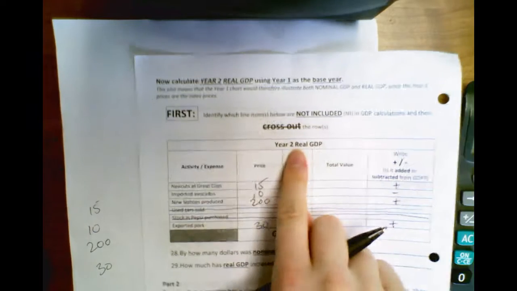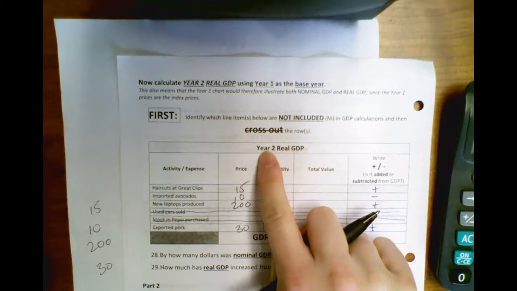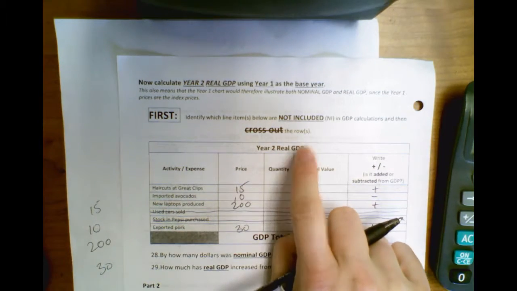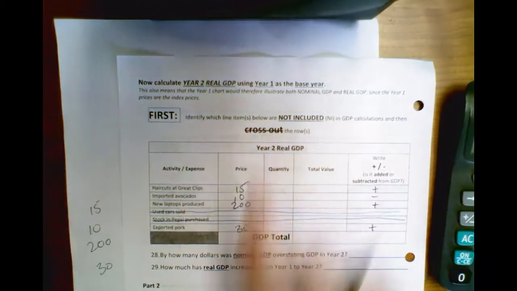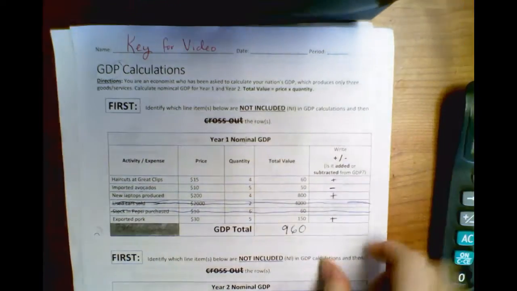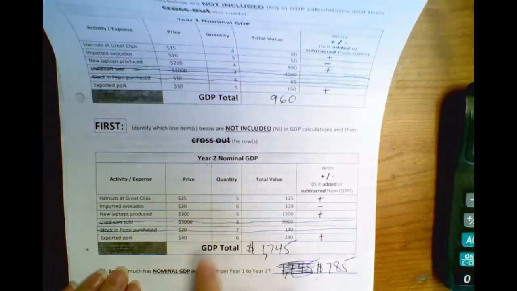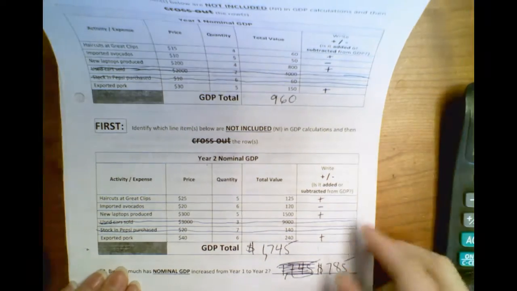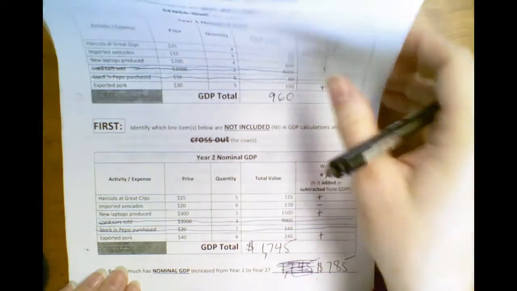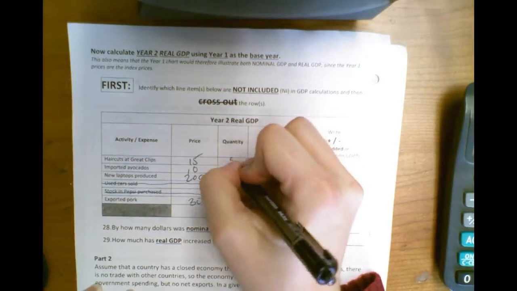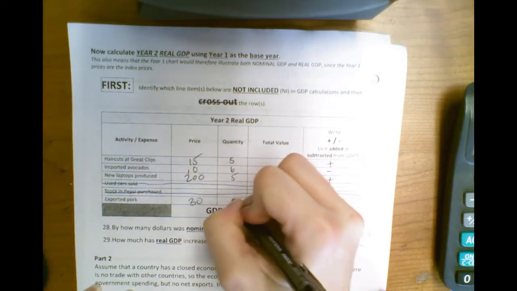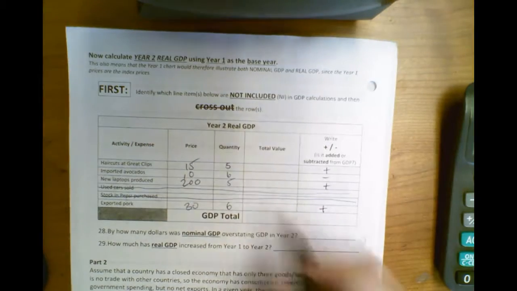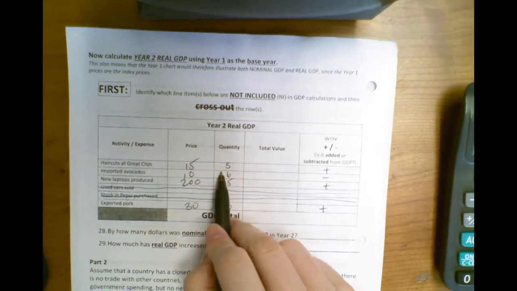But we're trying to find the real GDP for year 2. So we've got to know what was actually produced in year 2. To find out what was produced in year 2, we have to go to the quantity of year 2. Okay, so 5, 6, 5, 6, 5, 6, 5, 6.